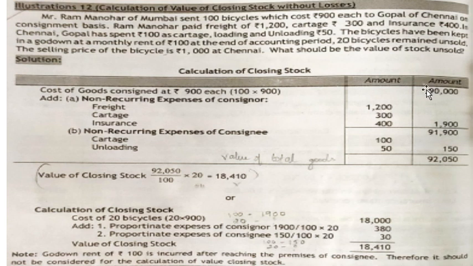So the total cost is 90,000 plus non-recurring expenses of consignor 1900. With that you will add non-recurring expenses of consignee 150. So the total cost is 92,050. This is the stock value, the cost for the total stock. For 100 bicycles, this is the total cost. So still the question is incomplete. We need to read the question.